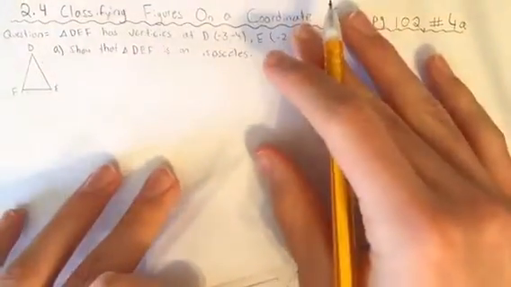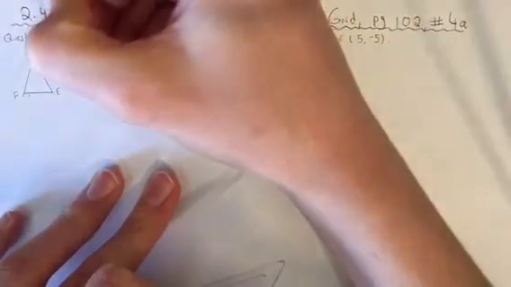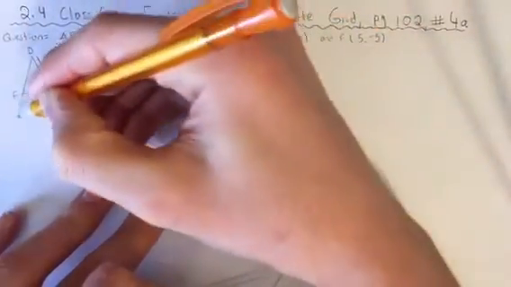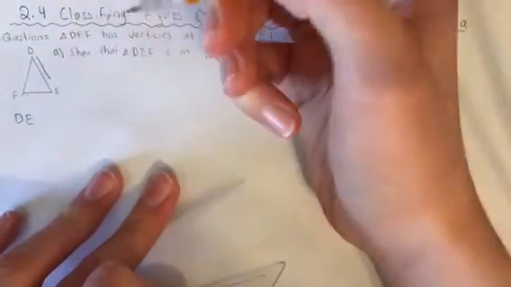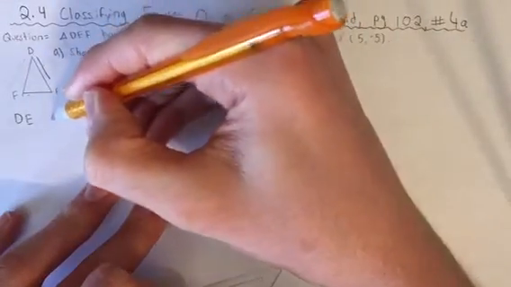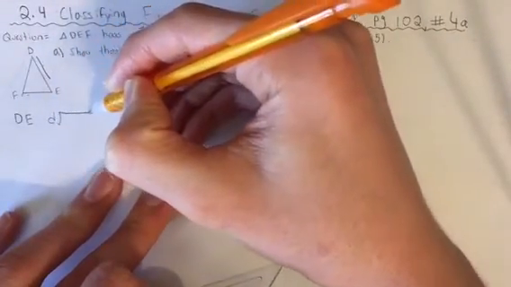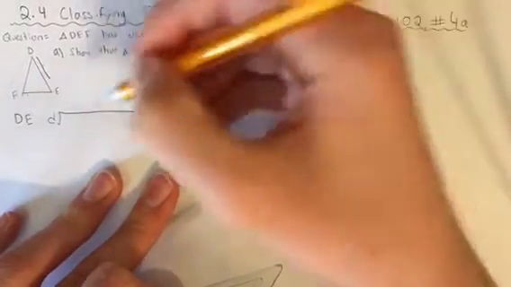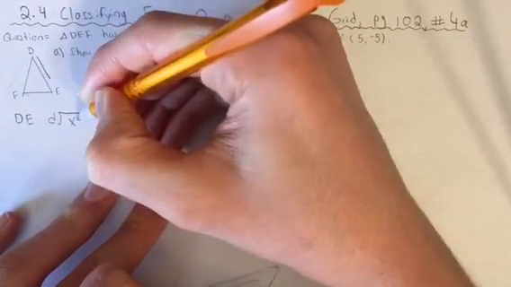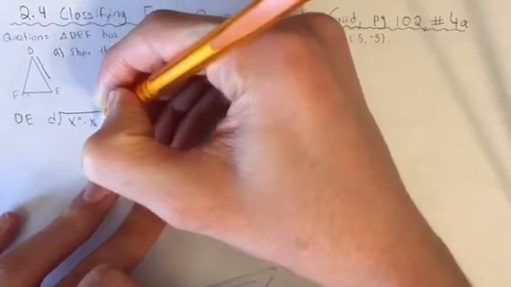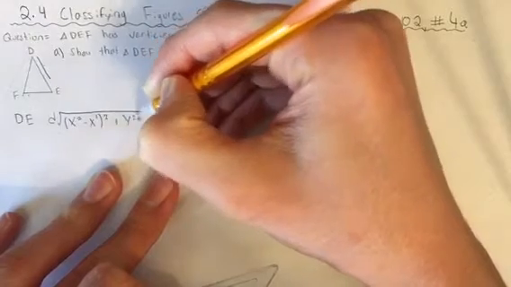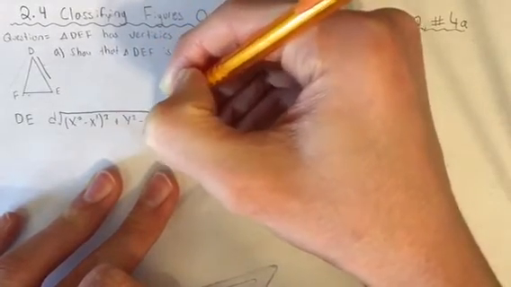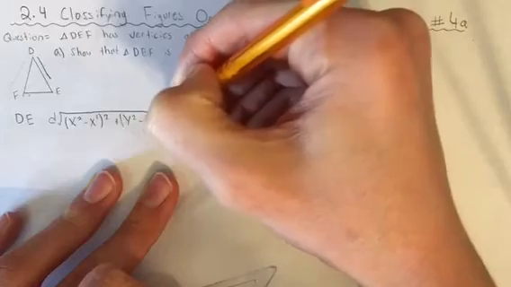So let's start doing some of these equations. First, let's find the distance between D and E. We know that the distance equation is d equals the square root of x2 minus x1 squared plus y2 minus y1 squared.